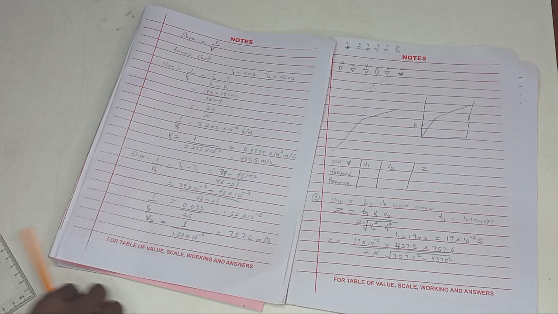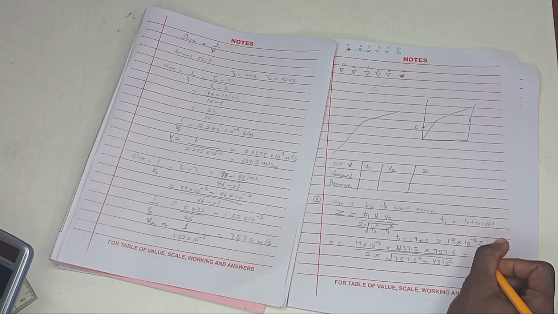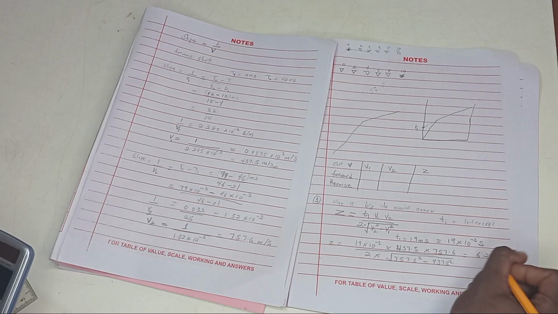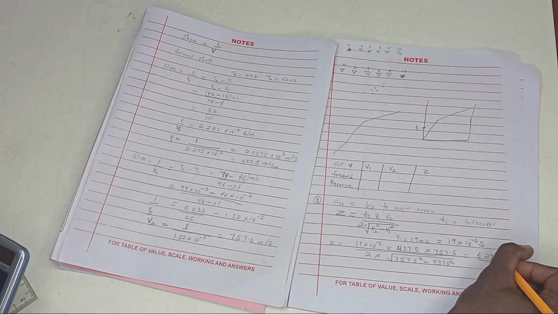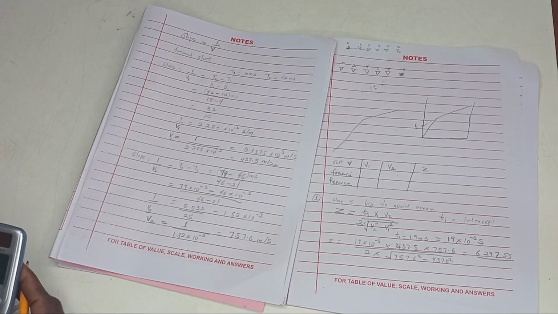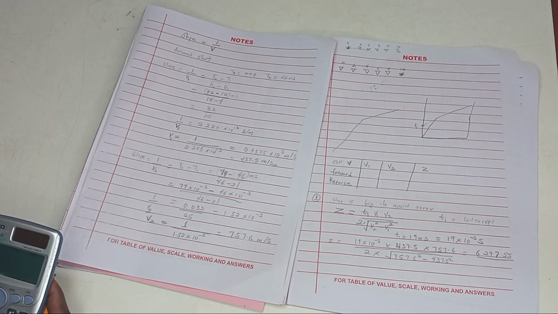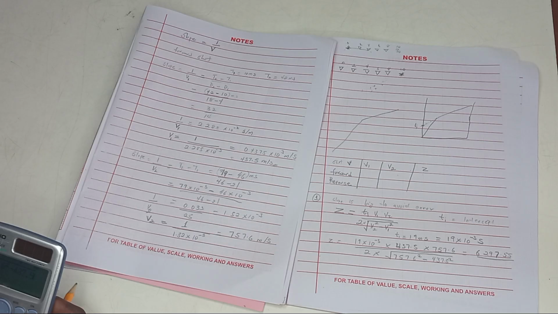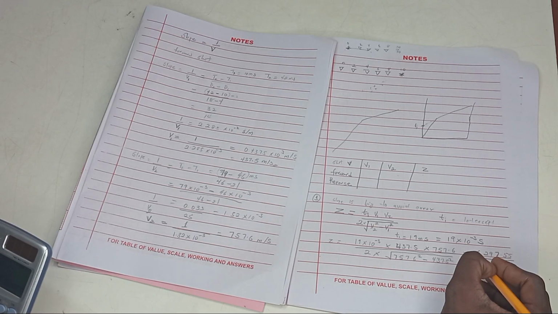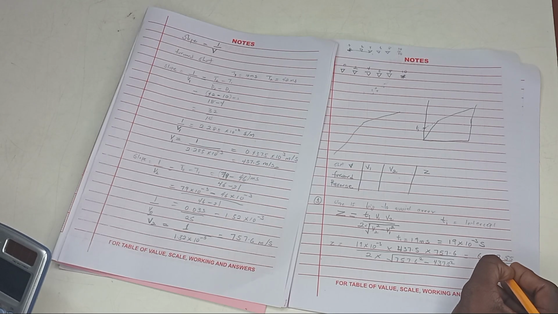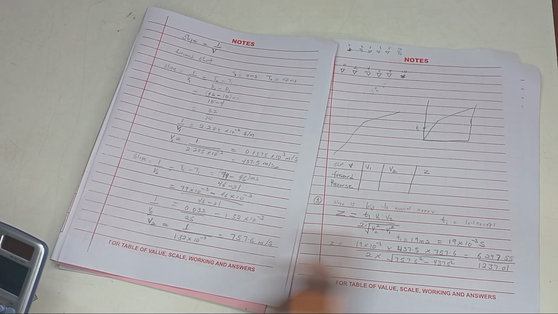So this gives us 6297.55 divided by the square root of 757.6 squared minus 437.5 squared, times 2, which is 1237.01.